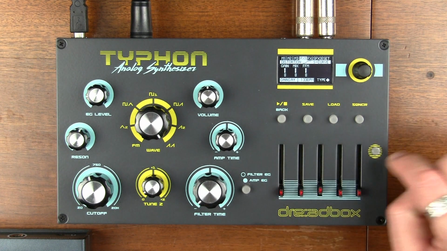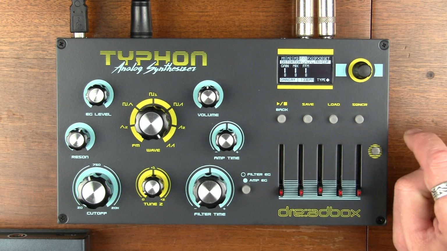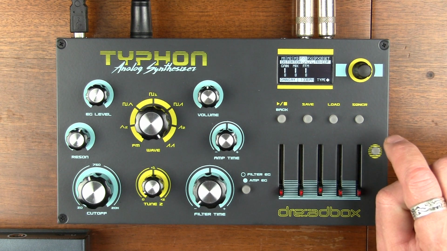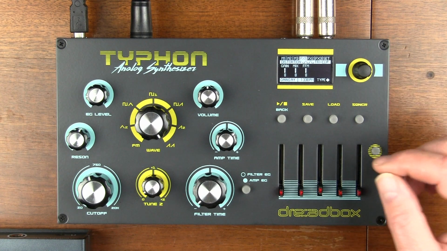Okay, let's move on to the Triclip. I, again, don't know what architecturally is happening with this, but let's just have a listen to it.